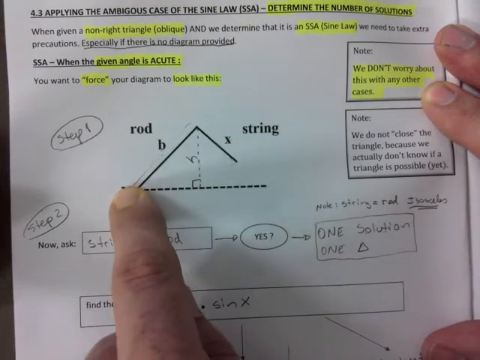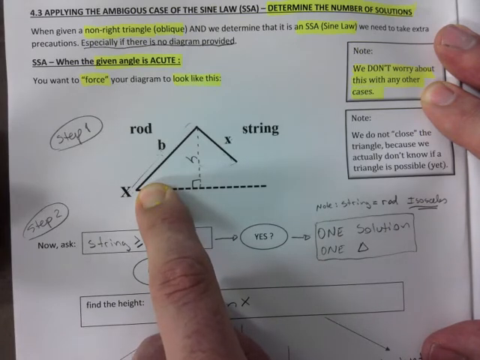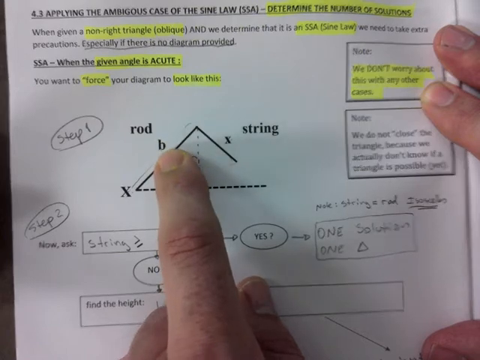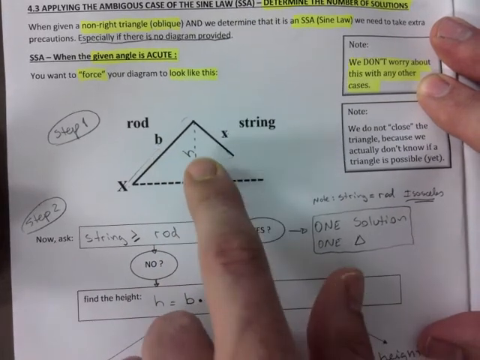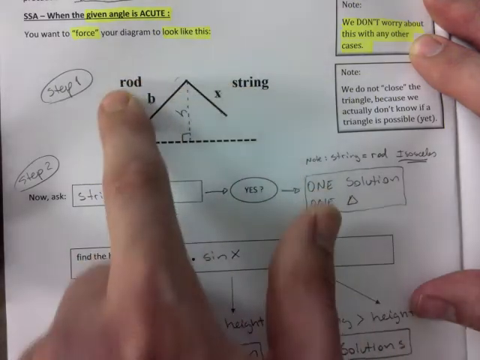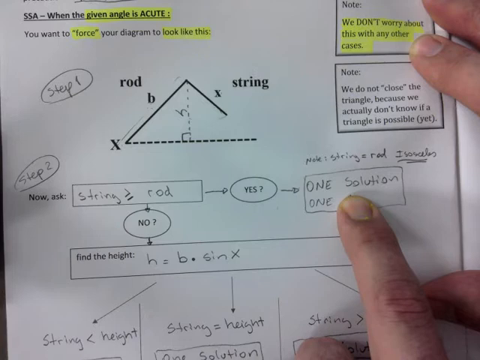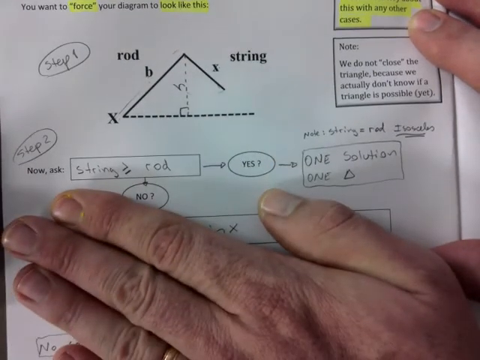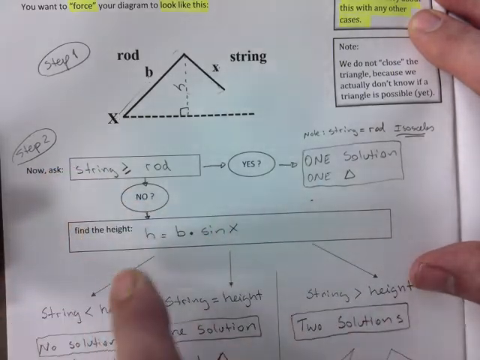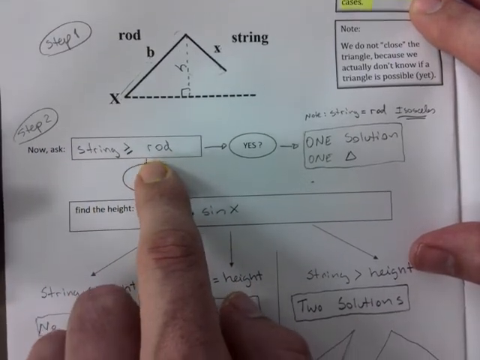I make sure that the angle they're giving me is always here, and the other side they're giving you goes there. And then you ask yourself, if the string is bigger than or equal to the rod, boom, one solution. You don't need to even worry about this bottom part.